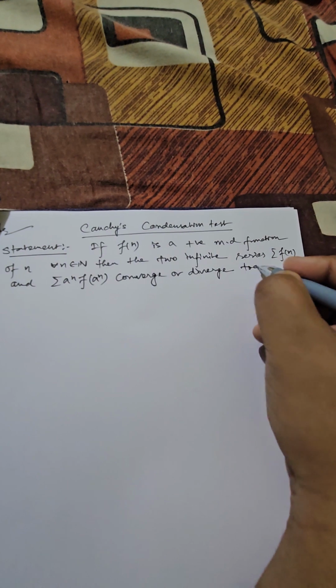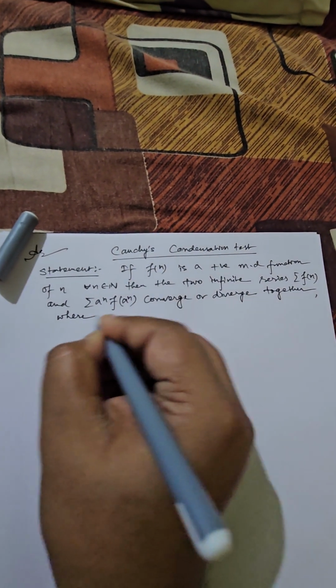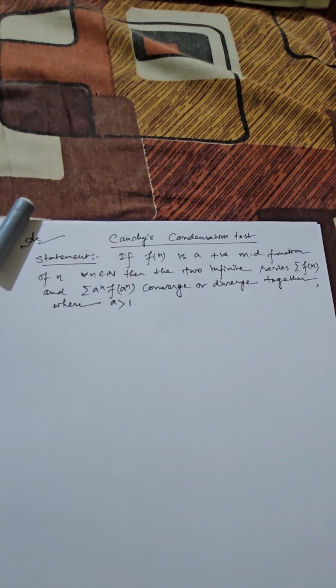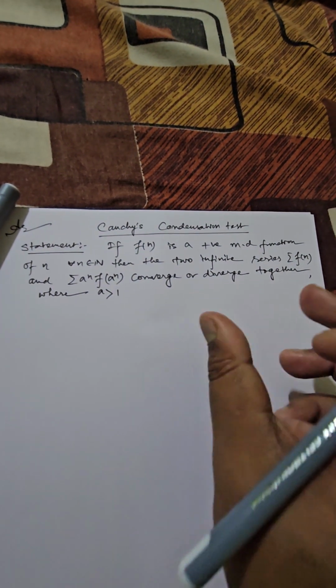together. And obviously, a is definitely a positive integer, obviously greater than unity. That means simply you can say a is greater than 1. So this is our objective.